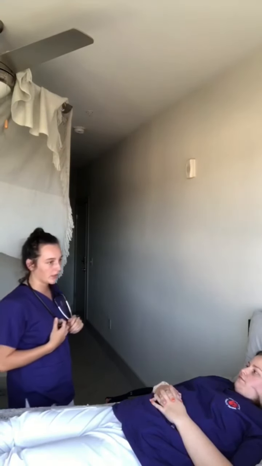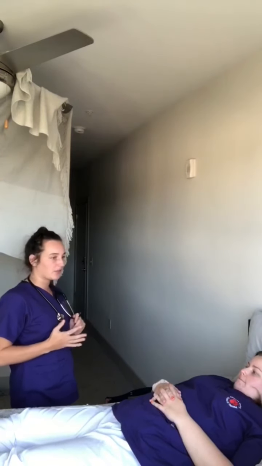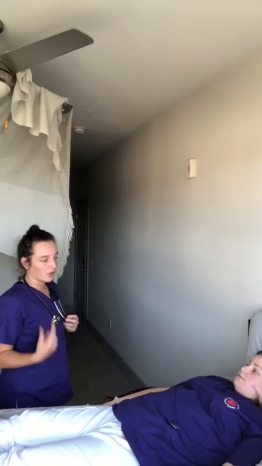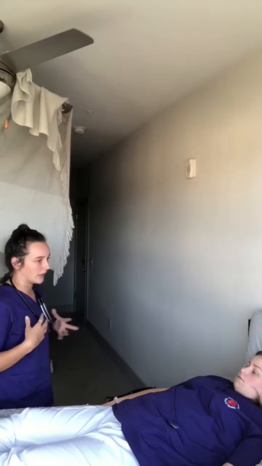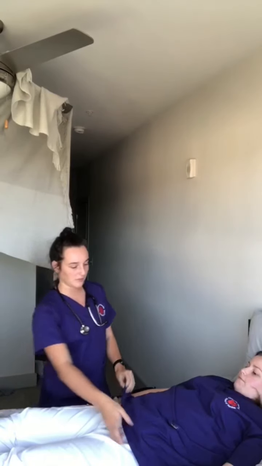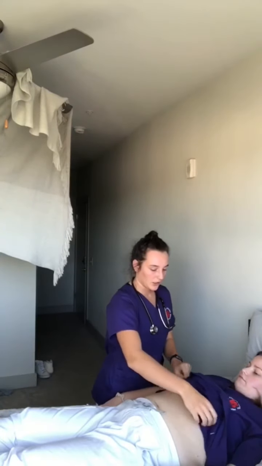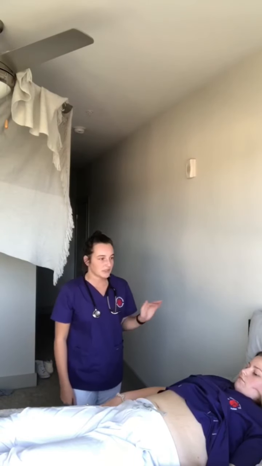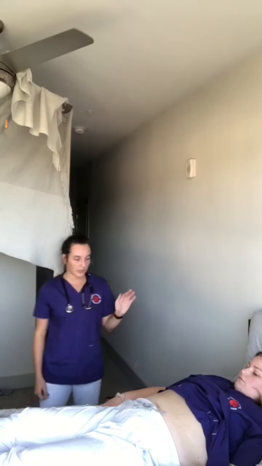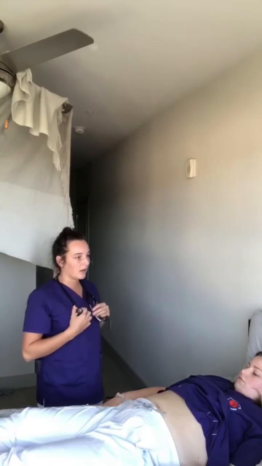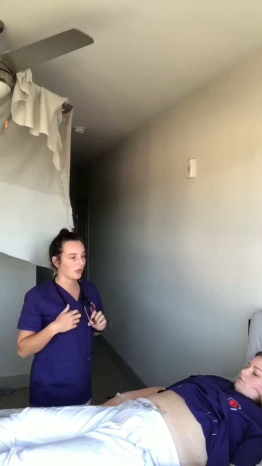No. No? All right. So I'm going to inspect first, but after I inspect, I'm going to auscultate before I palpate so I don't mess up any bowel sounds. Okay, so first we're going to start with inspection. If I can lift your shirt up. Perfect. So as I'm looking at the abdomen, I want to look for any distension or protrusion, which I do not see. I see a flat abdomen, which is a normal finding. Umbilicus is inverted, which is also normal.